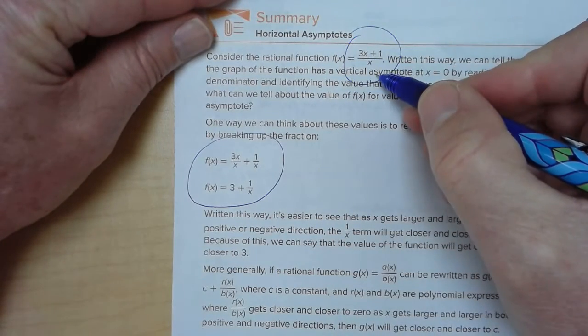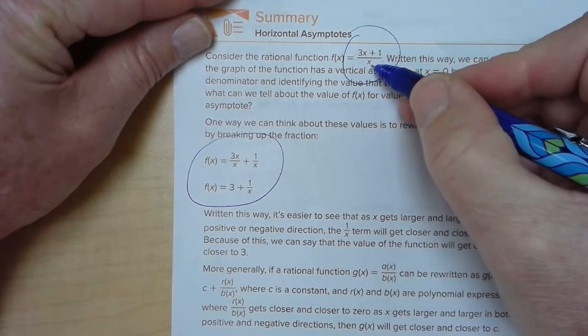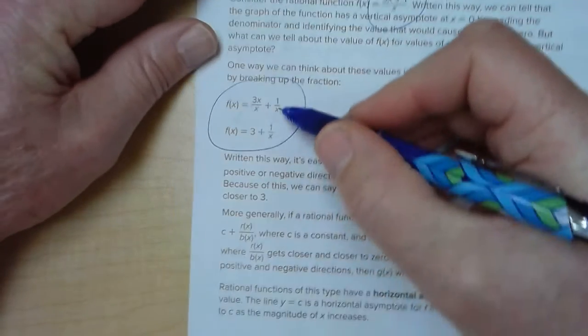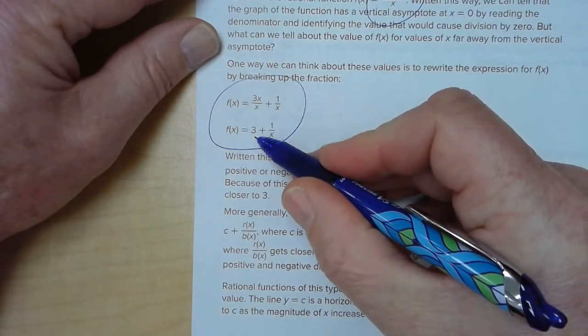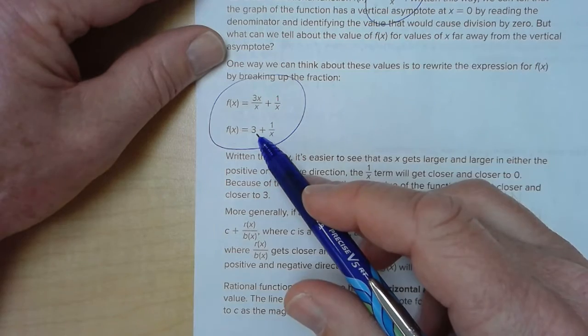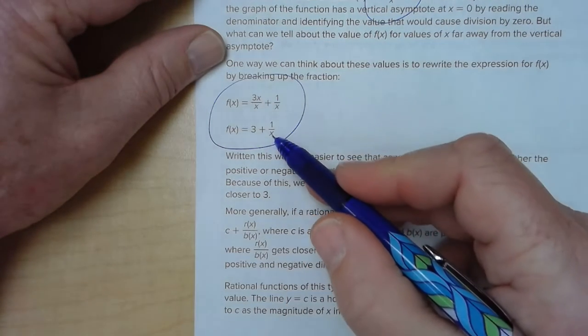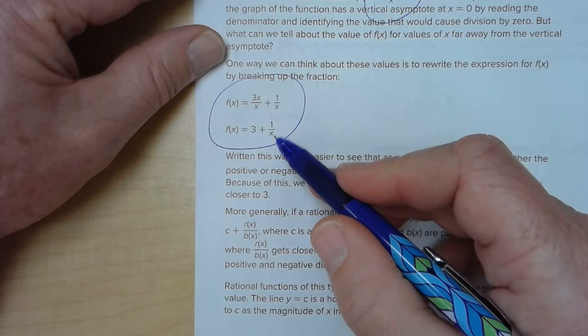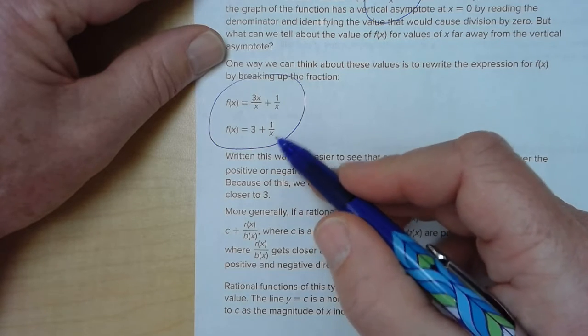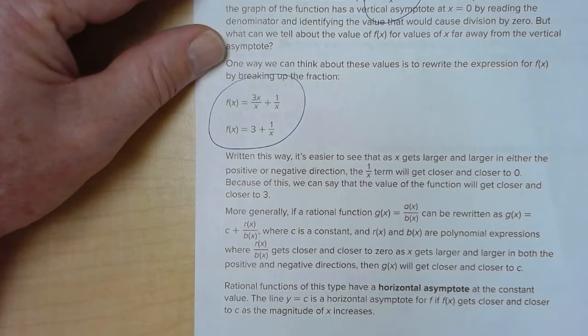If we have this, we divide x into that, x into that. They wrote it this way. The x's cancel out, you get 3. So 3 is your horizontal asymptote. And that's because as x gets larger and larger, 1 over a huge number is basically nothing. So it has to level off at 3. All right, that's the theme of this lesson.